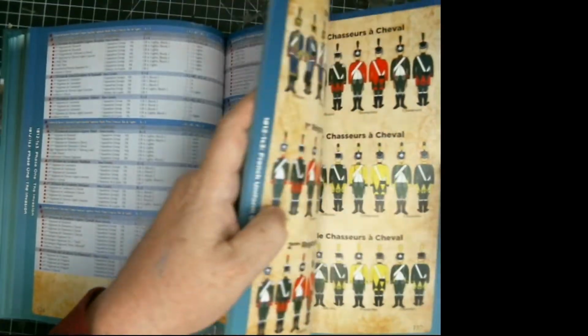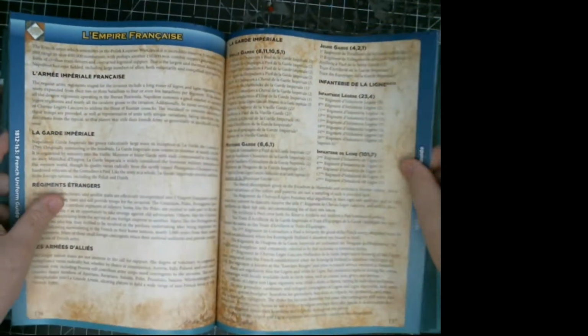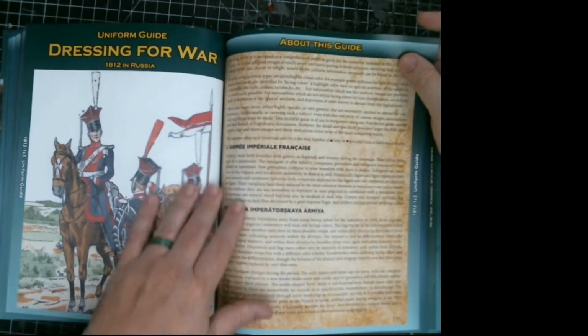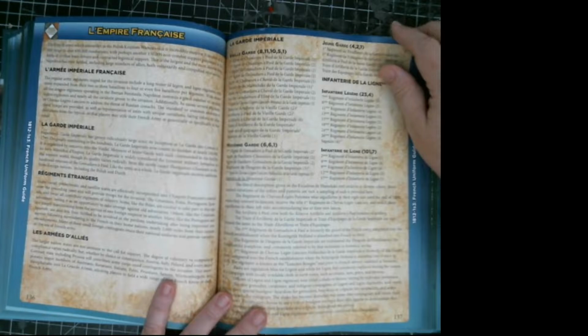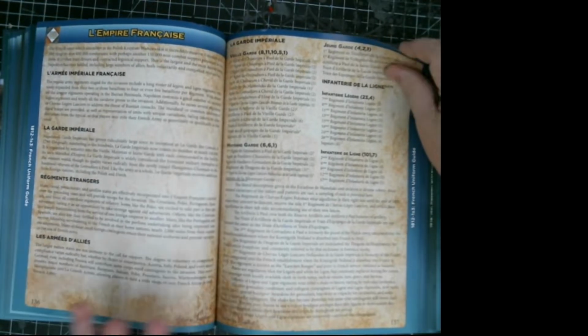But the really nice thing about this is here in the back. It gives a quick rundown of all the different armies from all the different nations, because this was multinational, especially for the French.